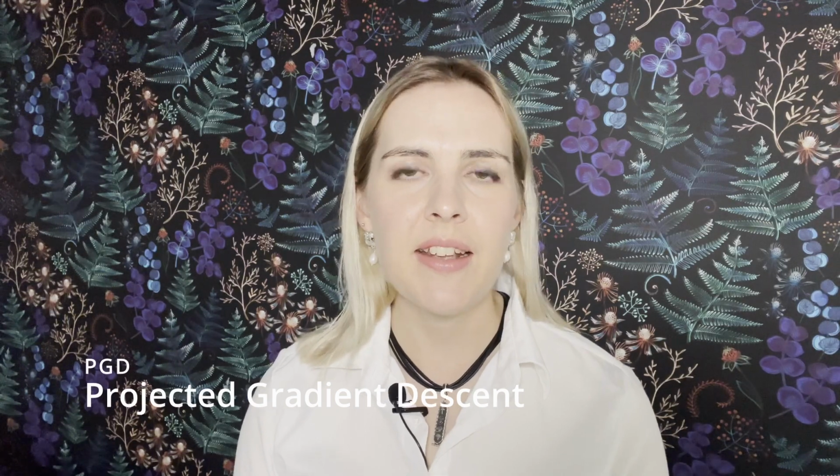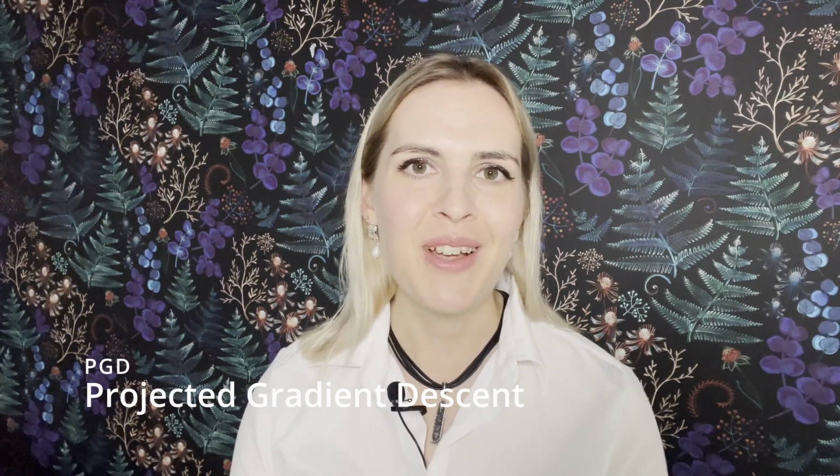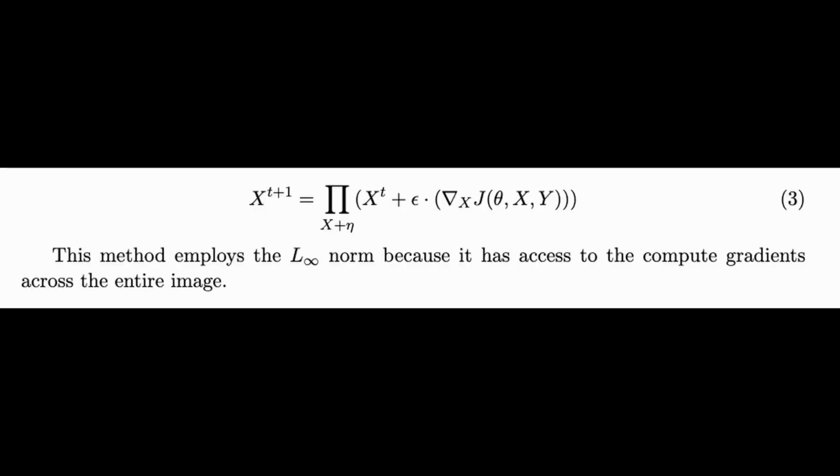And this is fast, it's easy, it works most of the time, but it would not be the optimal pixels to add to that image. So the next technique is called projected gradient descent, and it basically solves the problem of non-optimal one-shot perturbations by extending this technique to make it iterative.